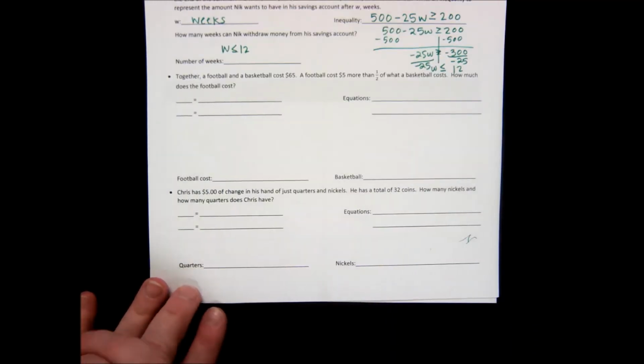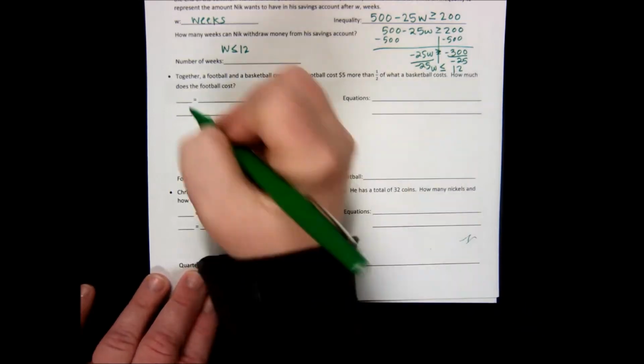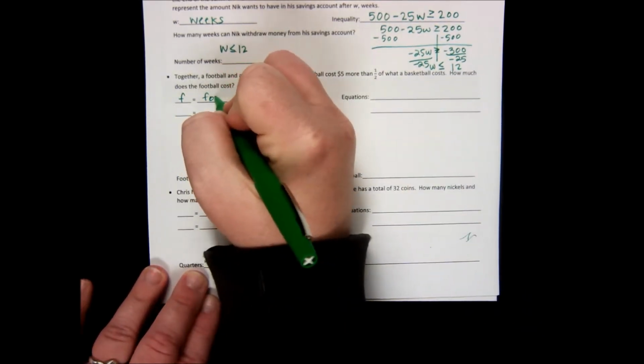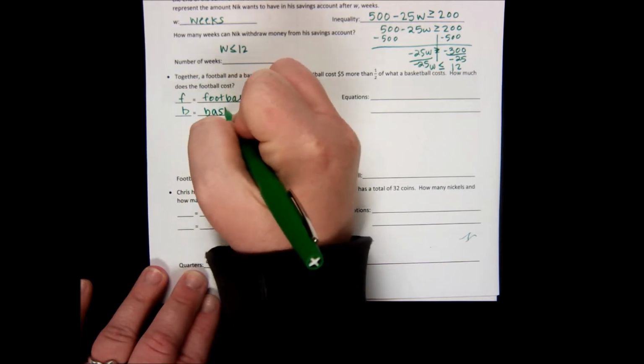All right, let's look at the next one. Together, a football and basketball cost $65. A football costs $5 more than half of what a basketball costs. How much does the football cost? So let's first decide what we want our letters to be. I'm going to let F be football and B be the basketball.